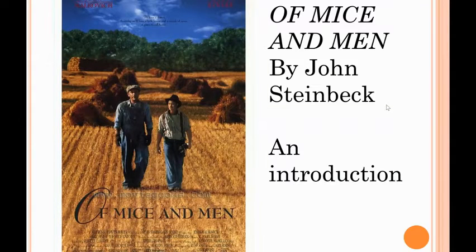Hello. In this video, we're going to go through some of the helpful pieces of background info and good historical information that will help us better understand Of Mice and Men as we're reading it. So here you can see I have this nice picture of Of Mice and Men. Here is George and here is Lenny, who we'll meet in chapter 1.